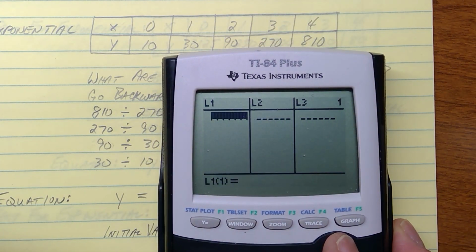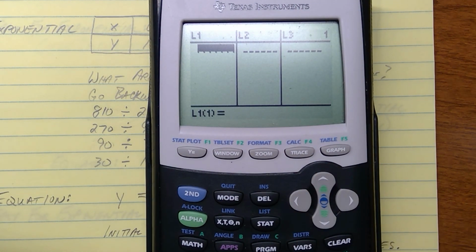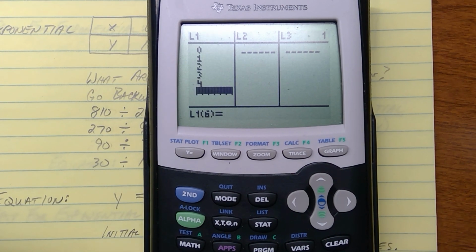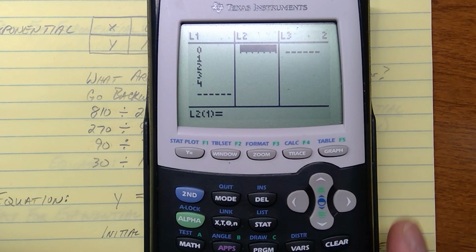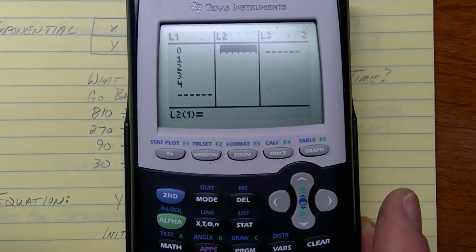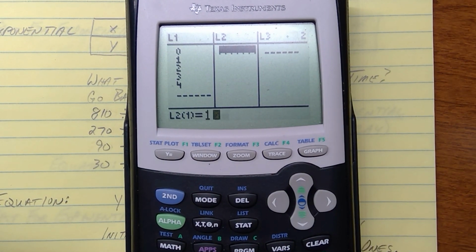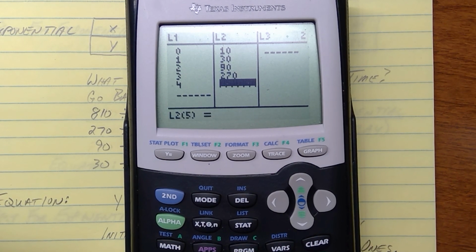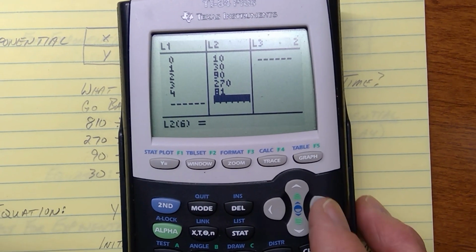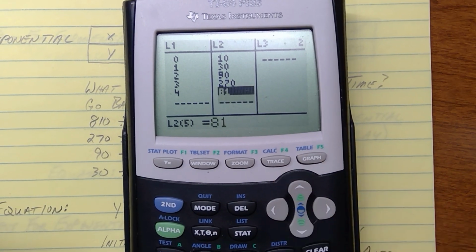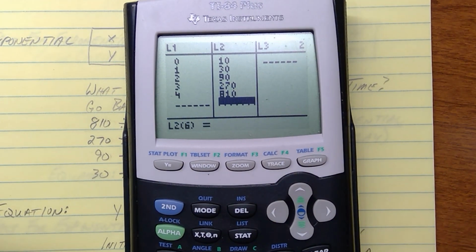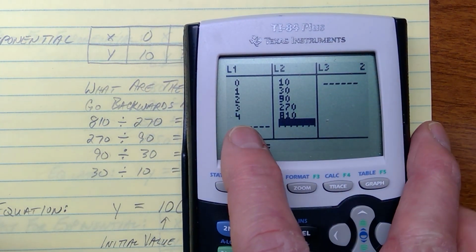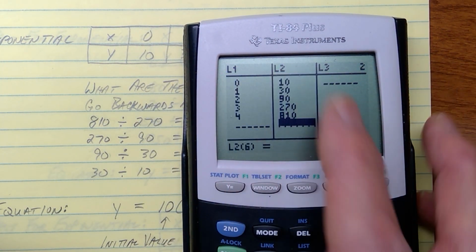All right, I'm going to go ahead and enter my data 0, 1, 2, 3, 4 in the x's. And then let's enter the y's, and that was 10, and then it triples every time. So 10, 30, 90, 270, and 810. See if I did that right. Oops, missed 810. How's that? Okay, that looks better. All right, once you enter your data, put your x's in list 1 and put your y's in list 2.